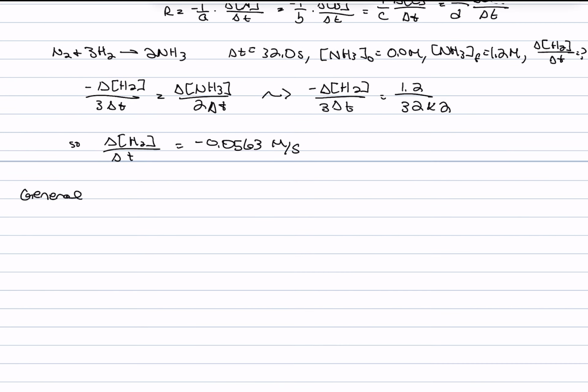Next is the general rate law, which says that the rate is equal to a constant k times the concentration of A raised to the n times the concentration of B raised to the m and the concentration of C raised to the p, and so on. And the units for k are 1 over M raised to the total order minus 1 times time.